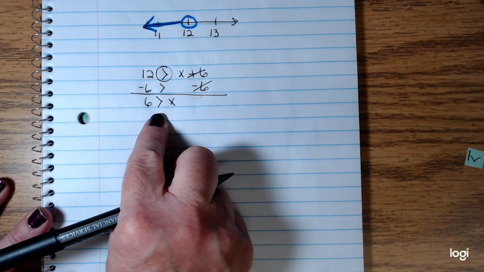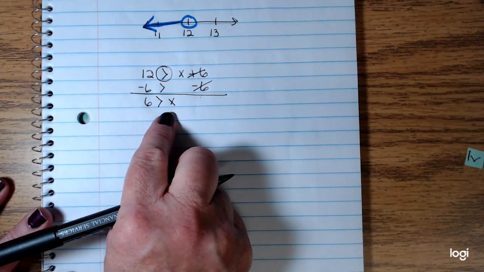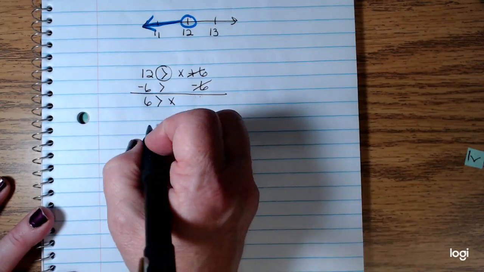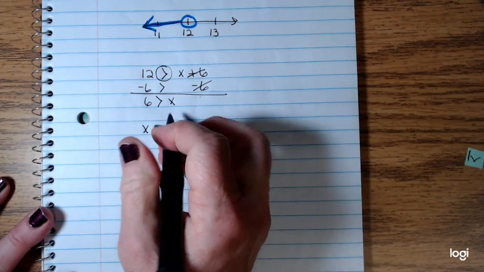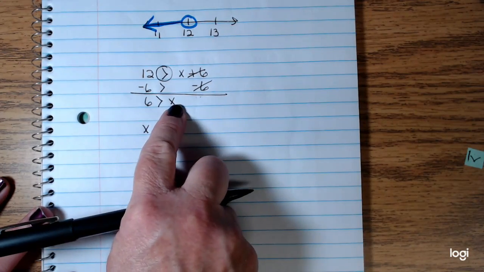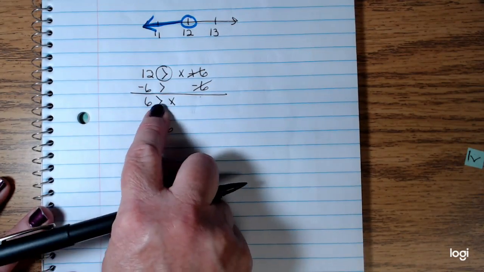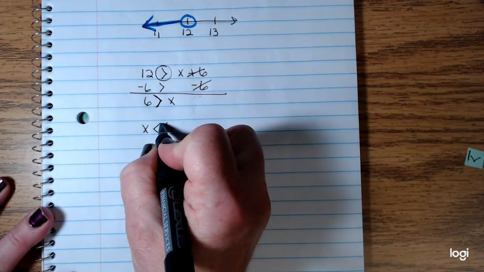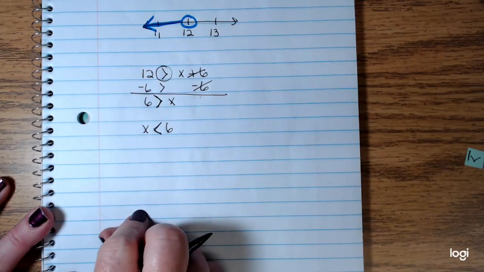Oh, great, we have it, except for this is backwards. So we want to rewrite it. We want our variable x to be first. So I'm going to put x is less than 6. I want to make sure, since I flipped my inequality, I flipped my sign. The alligator mouth is eating the 6, and it is still meaning the 6, so these two are the same.